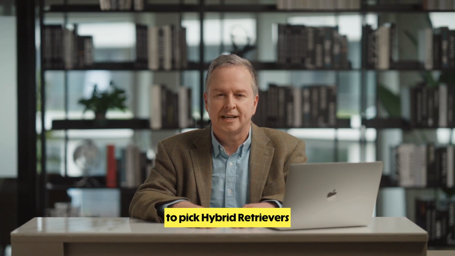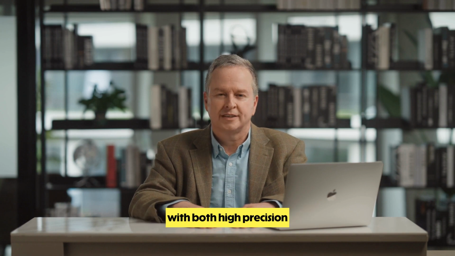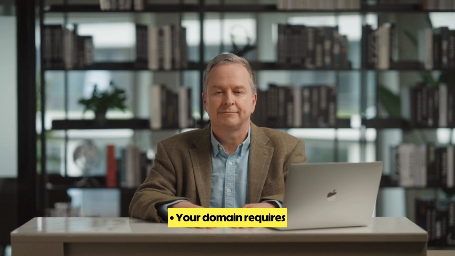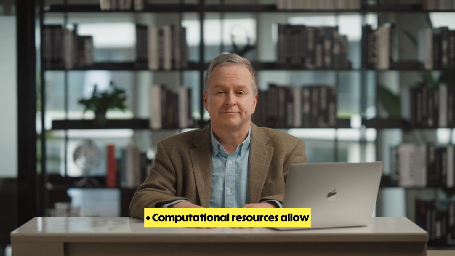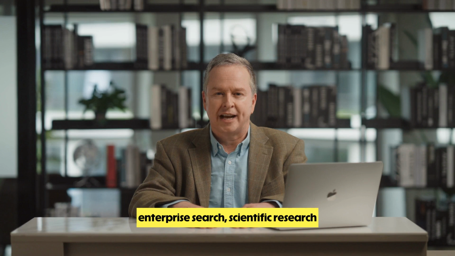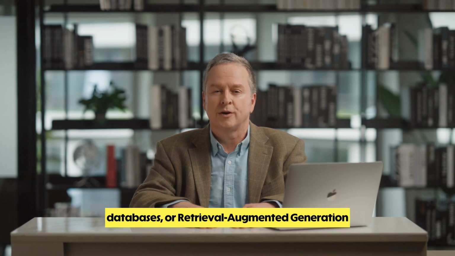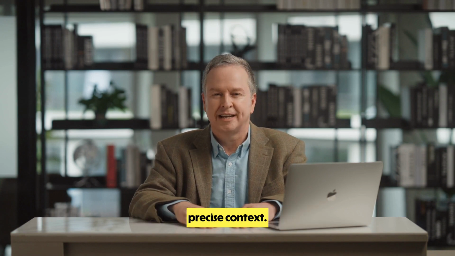Now let's discuss when to pick hybrid retrievers, sparse plus dense fusion. When you want to maximize retrieval performance with both high precision and recall, covering both exact term matches and semantic relevance. Your domain requires robust retrieval to capture all relevant documents, including those with different terminology. Computational resources allow running combined pipelines and advanced ranking. You are building enterprise search, scientific research databases, or retrieval augmented generation (RAG) systems needing comprehensive, precise context.